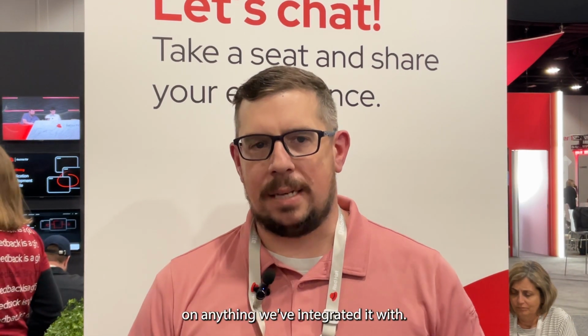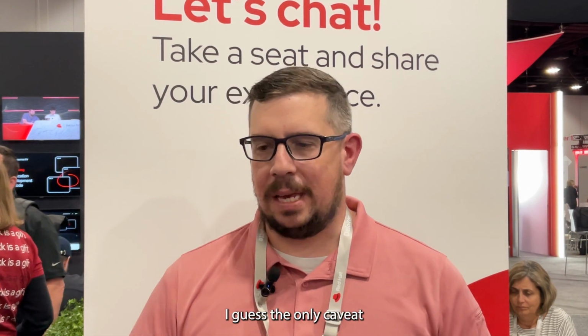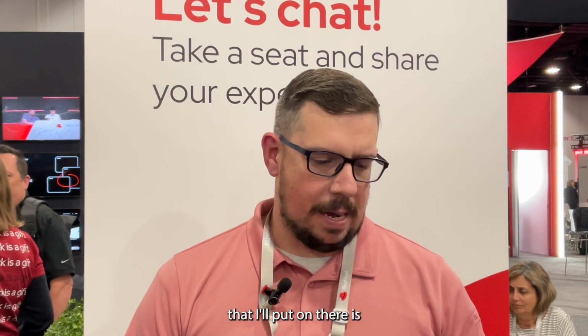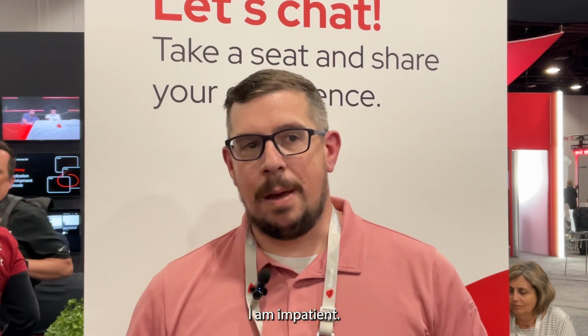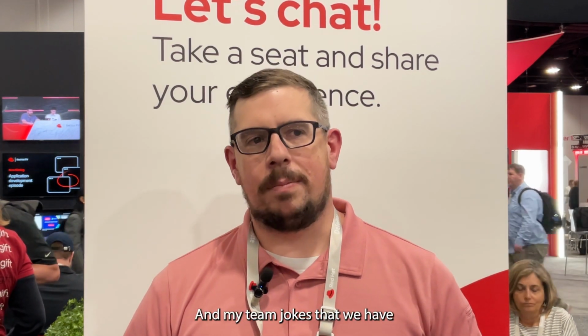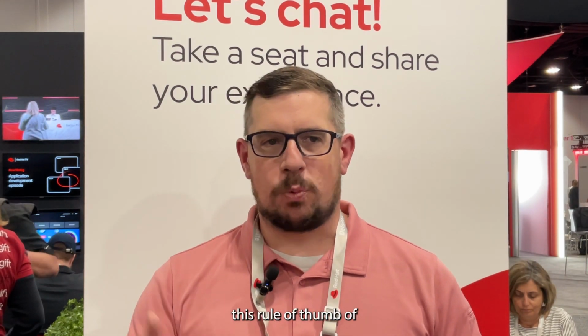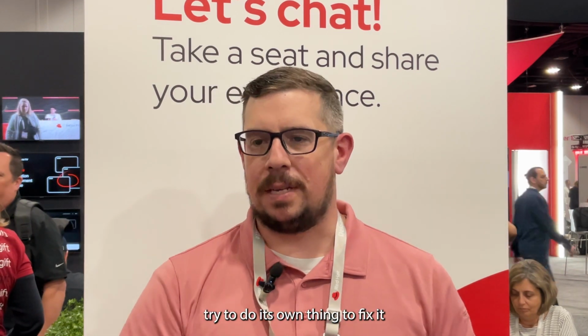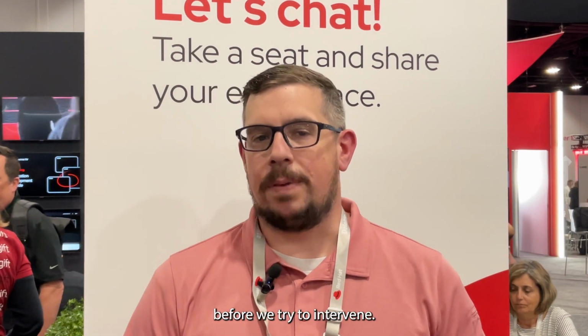As far as integrations and stuff like that, I definitely give it a 10. It hasn't had a significant impact on anything we've integrated it with. The only caveat I'll put on there is that it has a lot of self-healing capabilities built into it, which is great, except I am impatient. When things start breaking, I start looking into them, and my team jokes that we have this rule of thumb that we have to wait 4 hours and let OpenShift try to do its own thing to fix it before we try to intervene. So that has been tough.